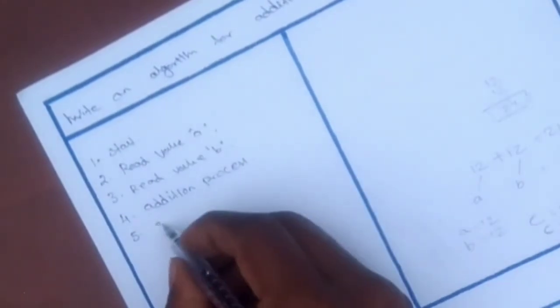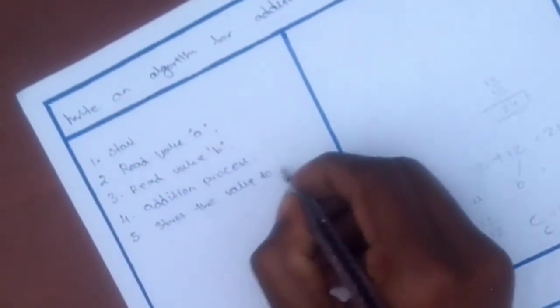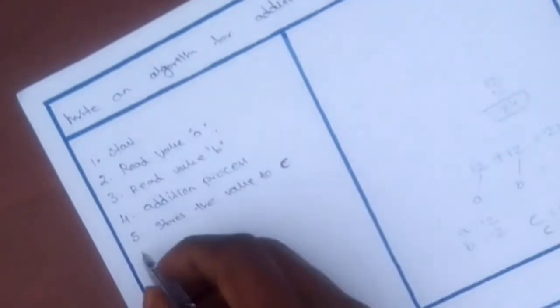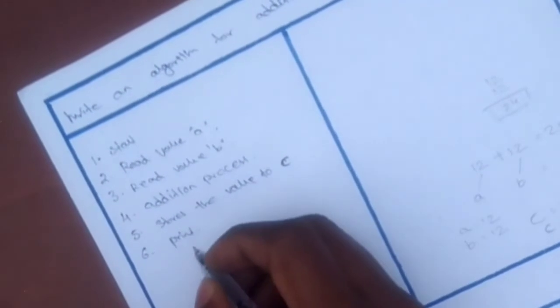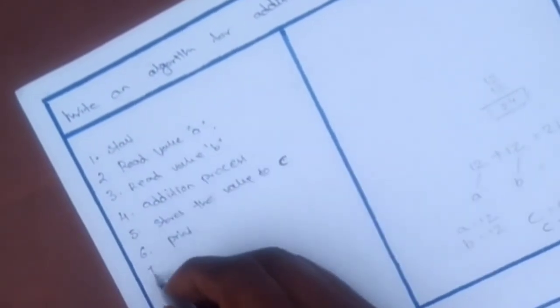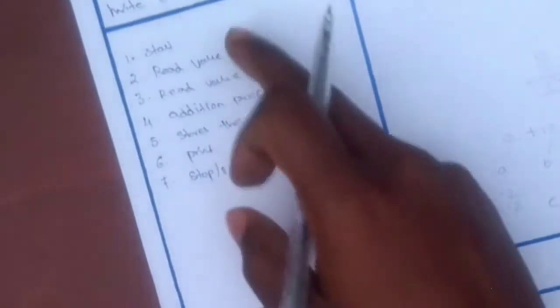Fifth step, store the value to C. Our example, 24, is stored to C, so the C value is 24. Finally, print, because we want to see it. And the final step, stop or end. Simple. Only 7 steps are there.